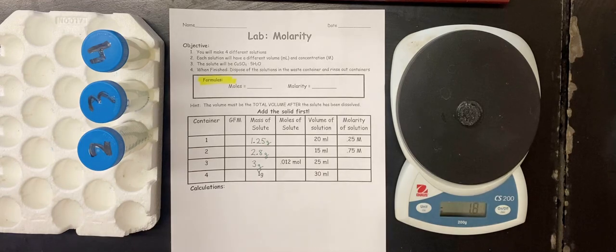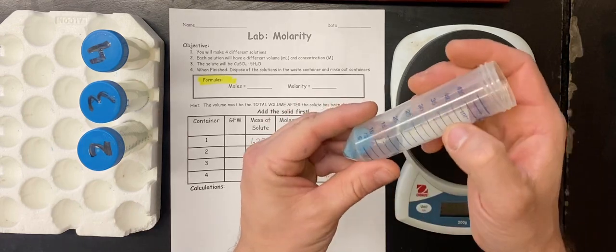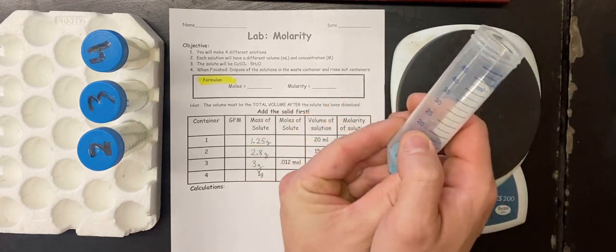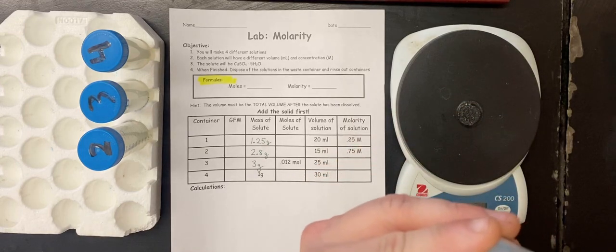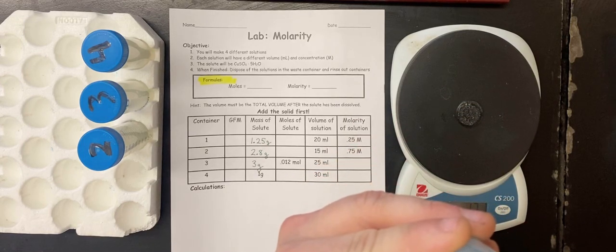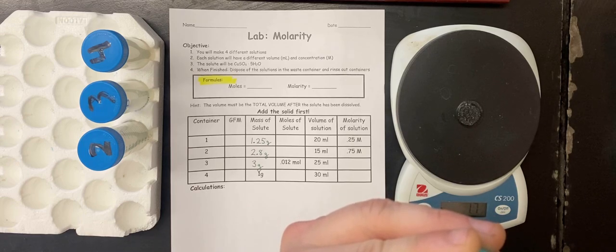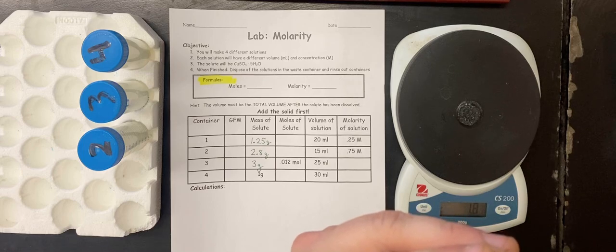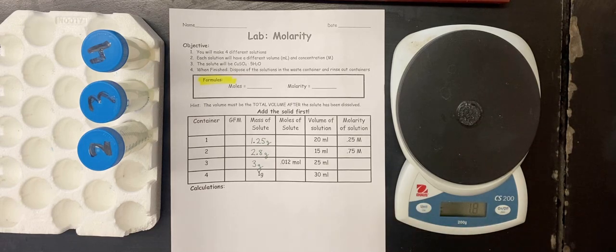So I'm going to take a little bit of water. These containers have little volume markers here, so I'm going to fill mine up till it hits the 20 ml mark. And there it is. Now we cap it and wait for it to fully dissolve.